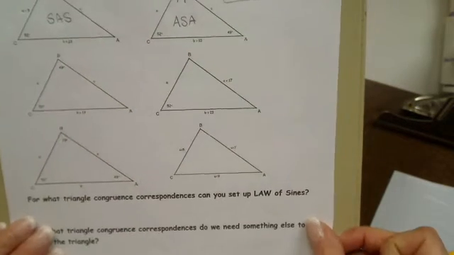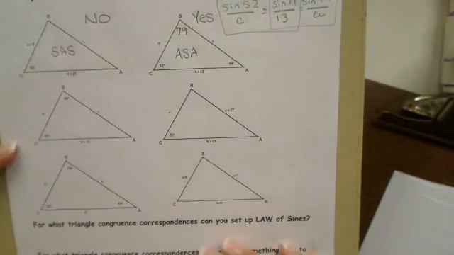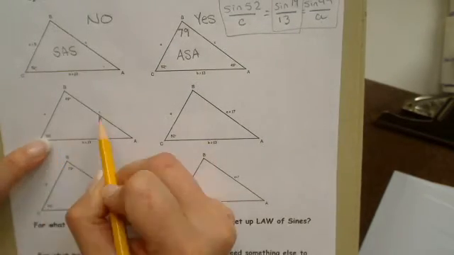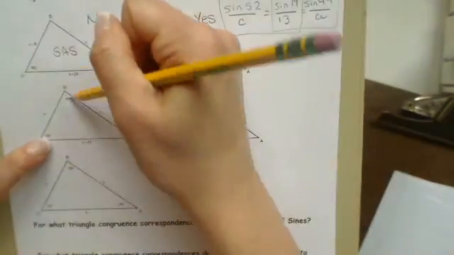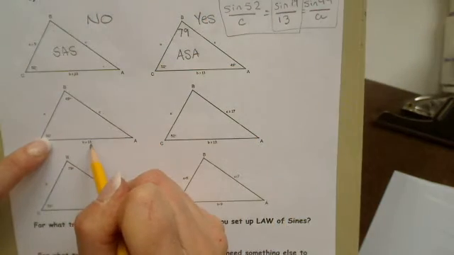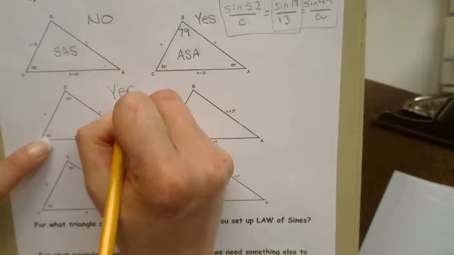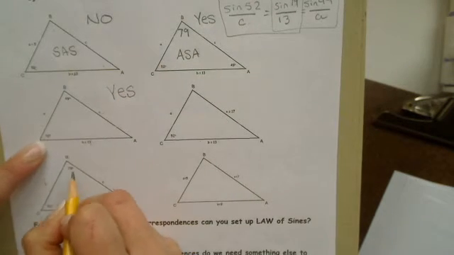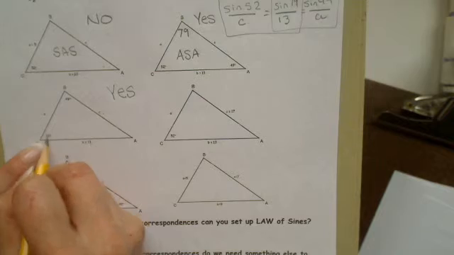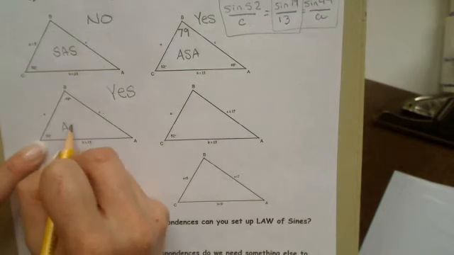All right, let's go to the next one. See if we can speed this up a little bit. Sine of 52 over C, sine of 49 over B. That's only one unknown, okay? Yeah, I can solve that using law of sines. And this is two angles and a non-included side. Angle, angle, side.